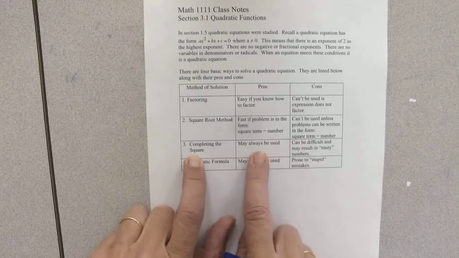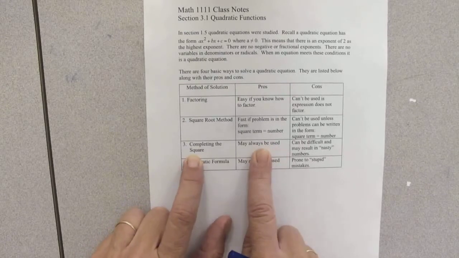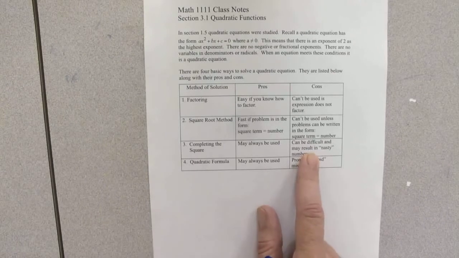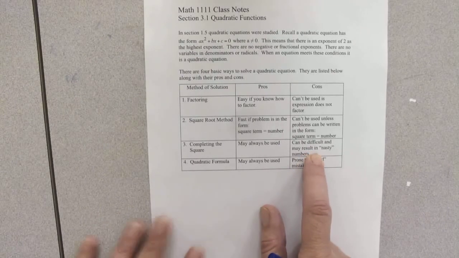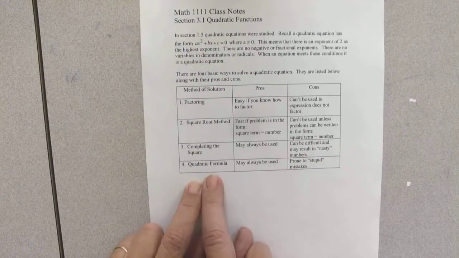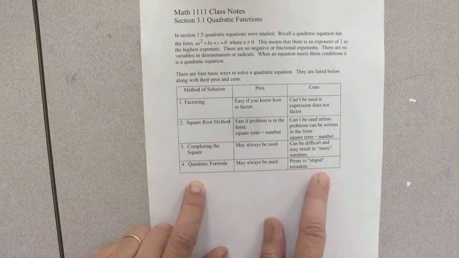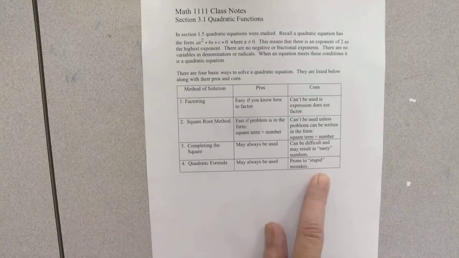And completing the square can always work. It may always be used to solve a quadratic equation, but students don't like it. It can give nasty numbers, and that's why I chose not to cover it. And then lastly, the quadratic formula. It can always be used. It's prone to stupid mistakes.